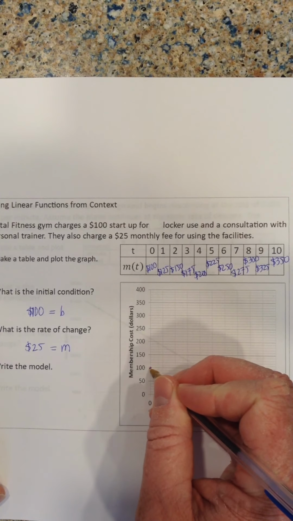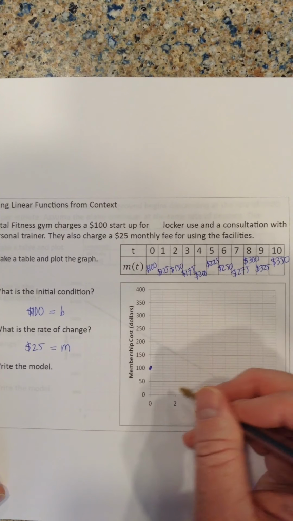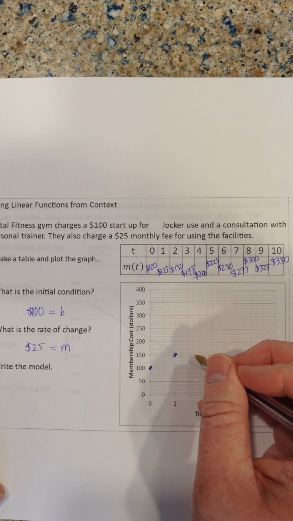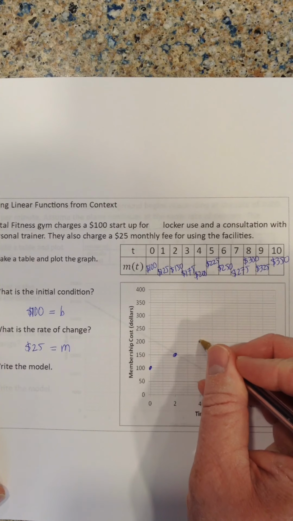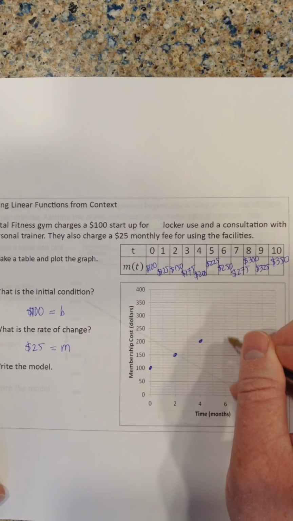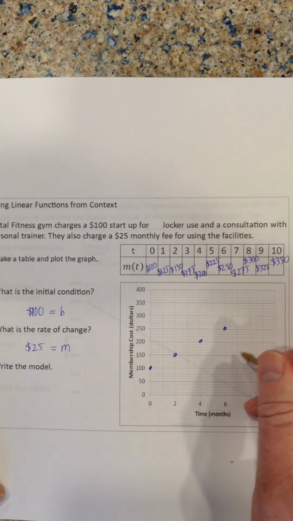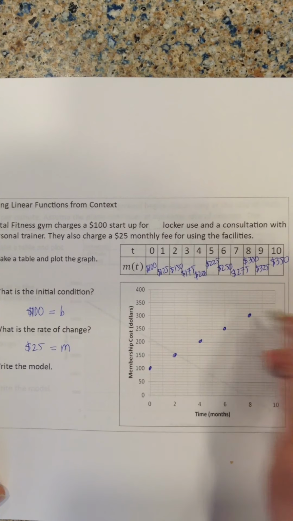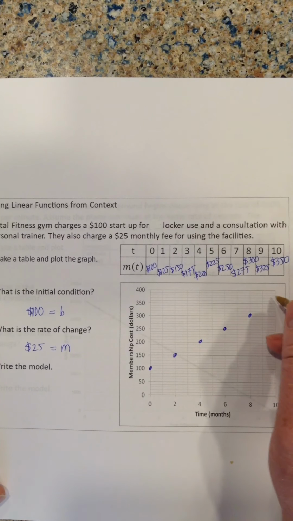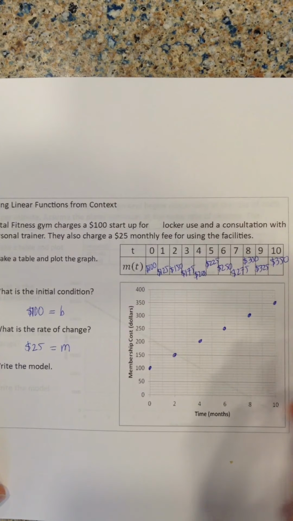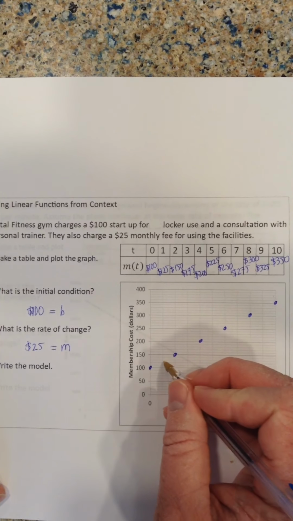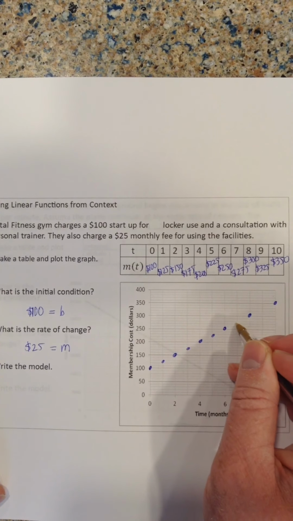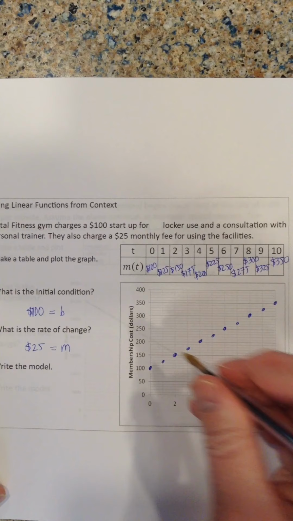Okay, so let's make the graph now. So $100 to start. After 2 months, you'll have paid $150. After 4 months, you'll have paid $200. After 6 months, you'll have paid $250. After 8 months, you'll have paid $300. And after 10 months, you'll have paid $350. Now notice I did every 2 months. I could have tried to estimate the values in between.